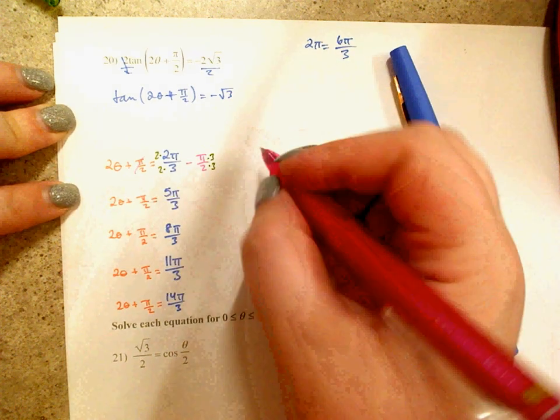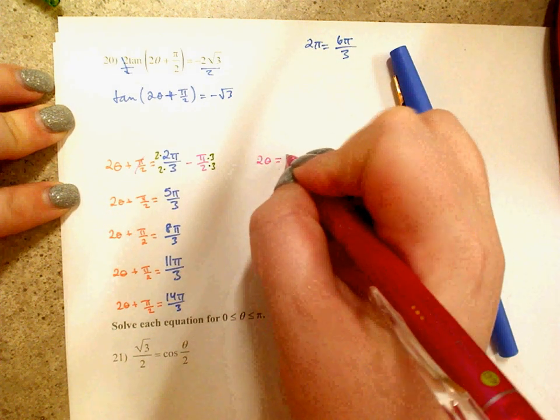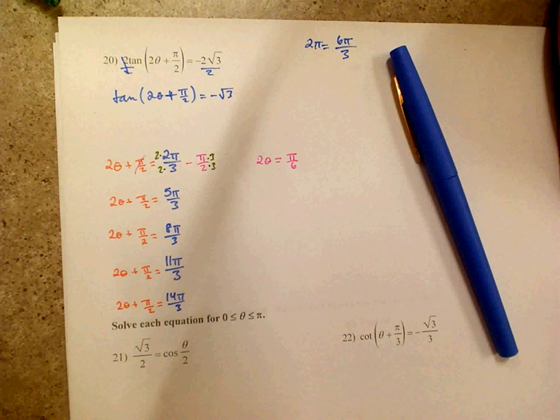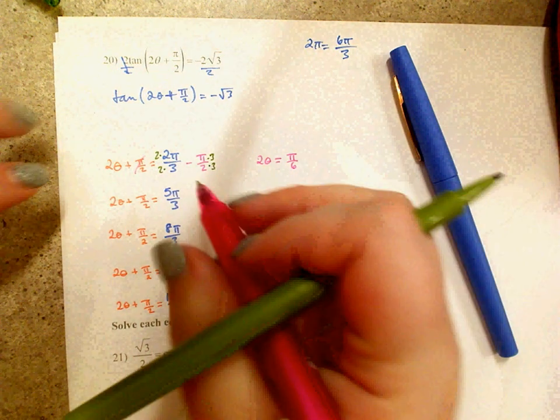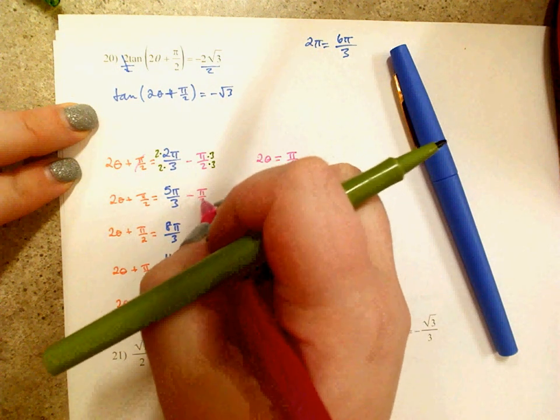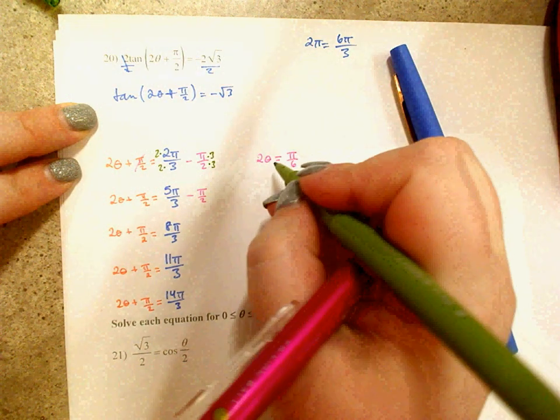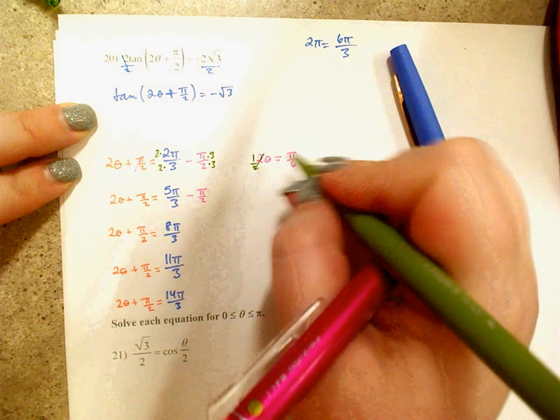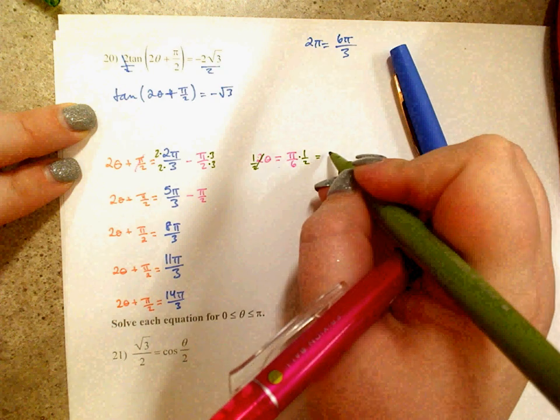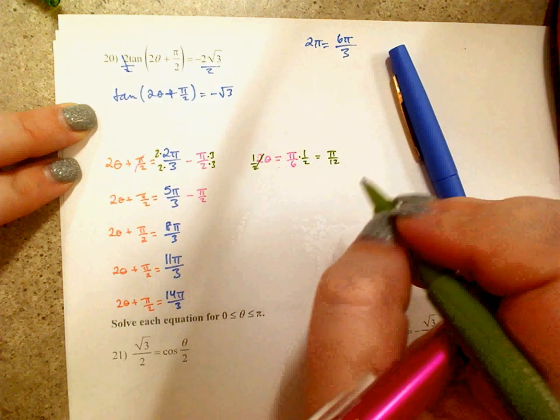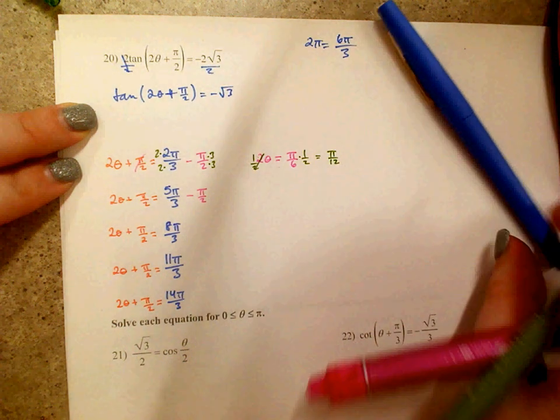So I have 2 theta equals pi over 6. Multiply by 1/2, and I get pi over 12. And pi over 12 is still in the interval from 0 to 2 pi, so that is still an answer.